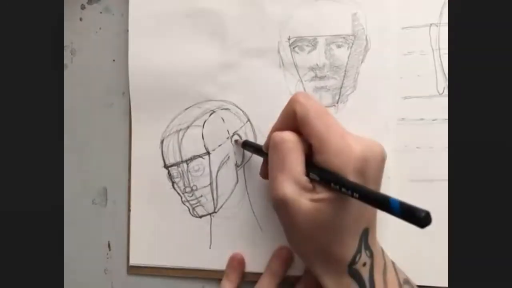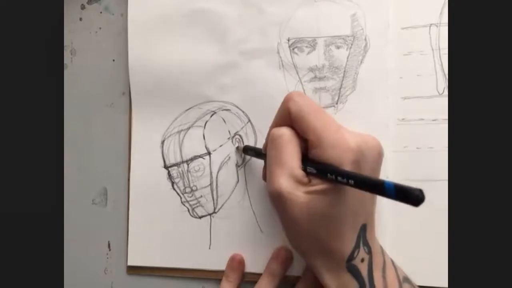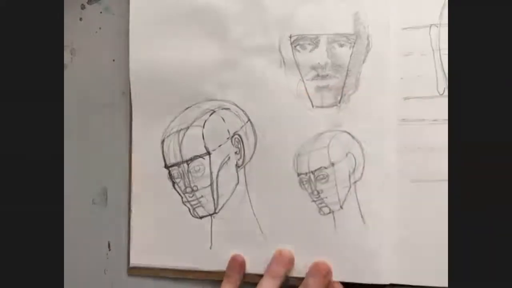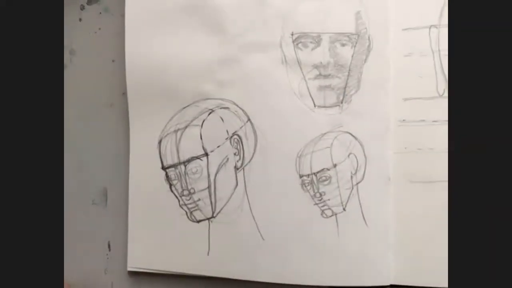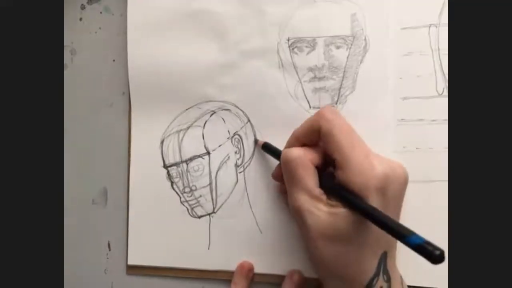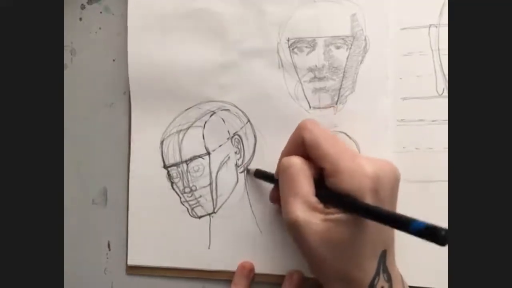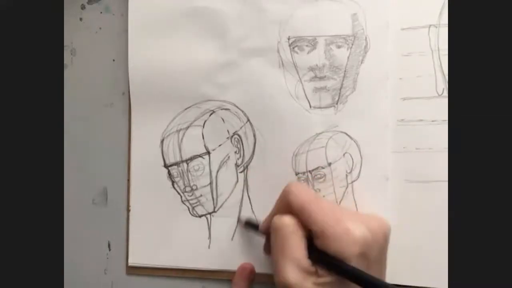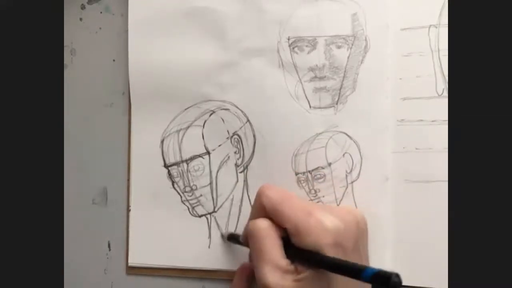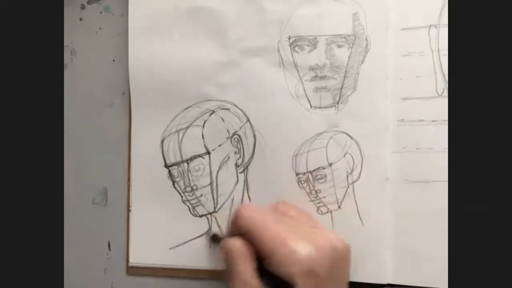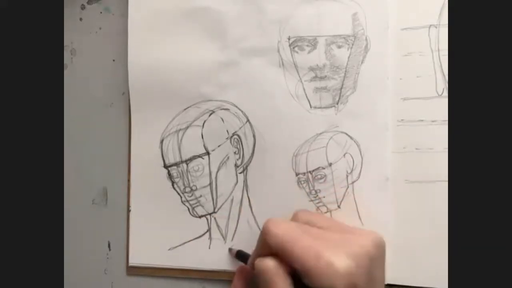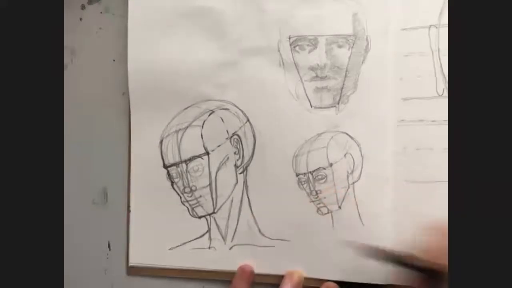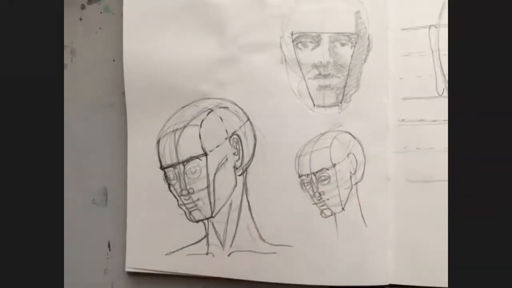And then we have the ears. And if we want, we can also put a couple of muscles on the neck and collarbones. So it's not a floating head if you want.